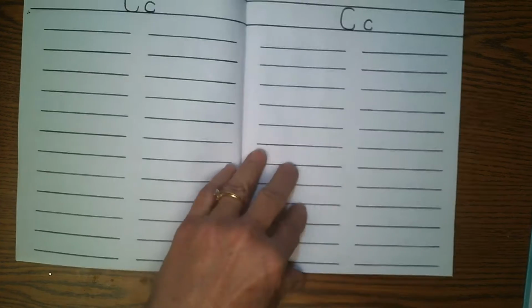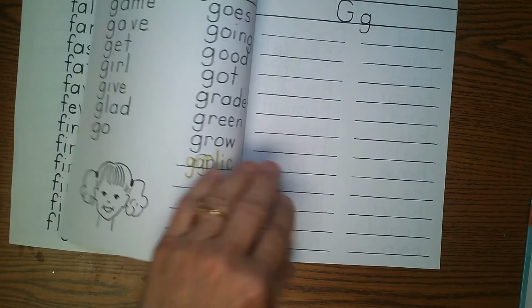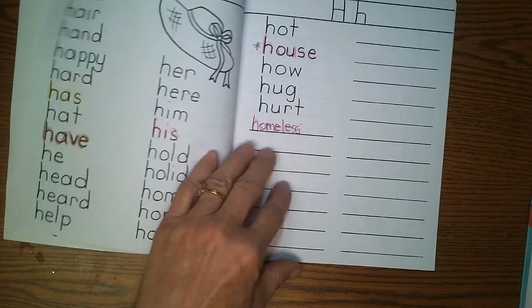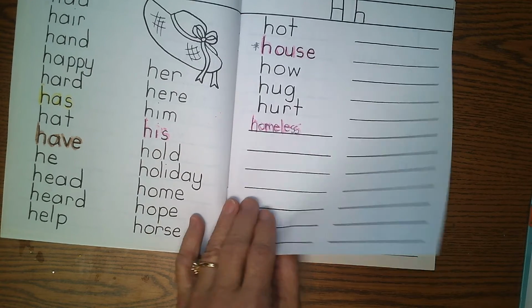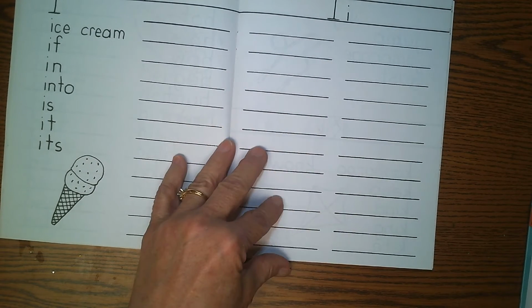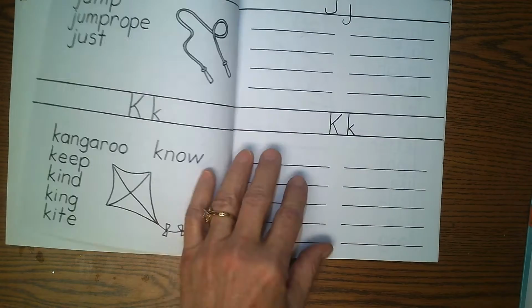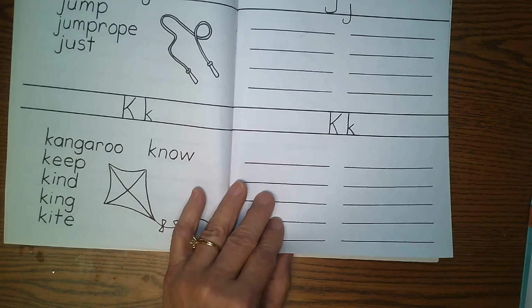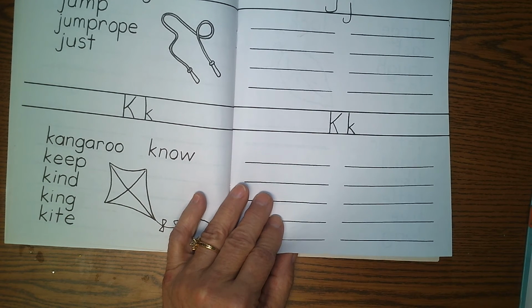All right, now let's go back. We were at H. And there are no more words that begin with the letter H. I. There are no words that begin with I. J. No words that begin with J. And none that begin with K.